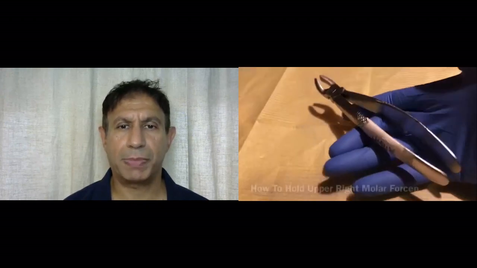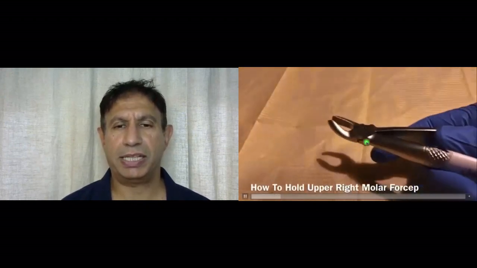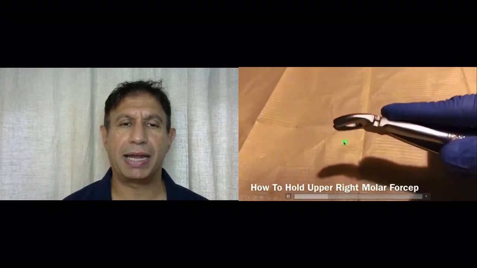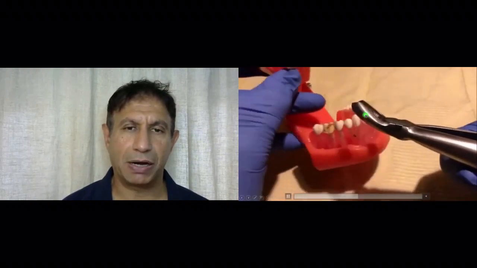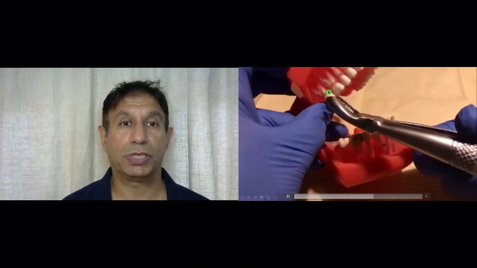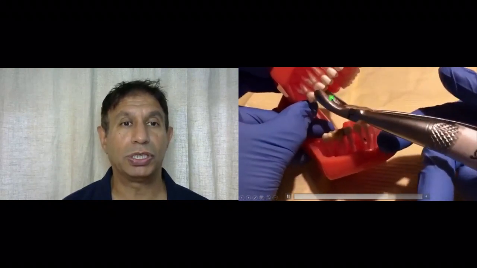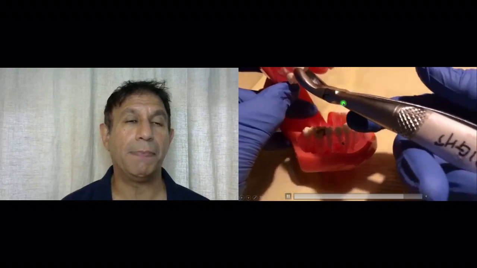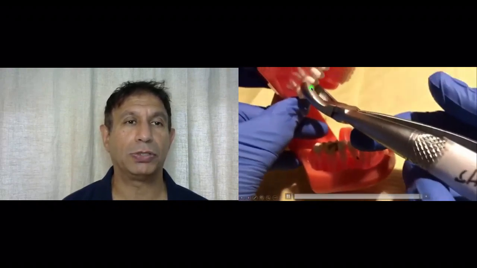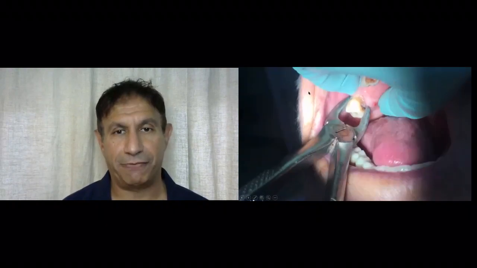Let us summarize this with a video. You can see that the forceps are held in the palm of the hand, beaks are facing upwards. This is the pointy end of the beak, that's a rounded end. The pointy end goes toward the cheek side where you can see the 2 roots. The rounded end goes to the roof side. Beaks are parallel to the long axis of the tooth, and that is the upper right-sided forceps.